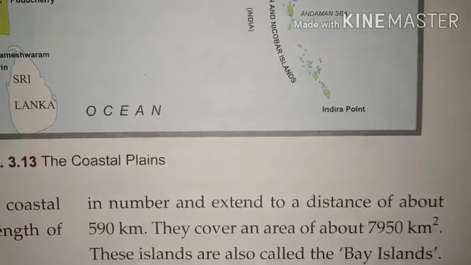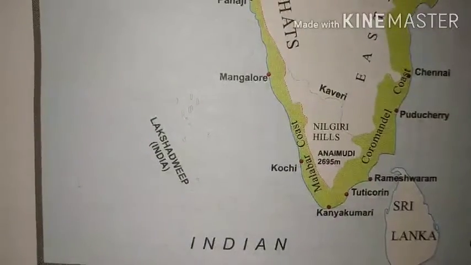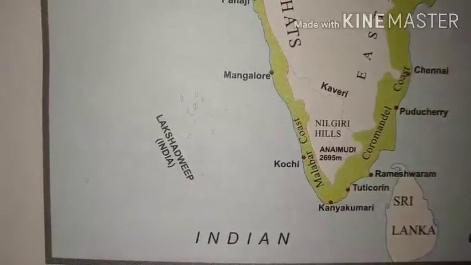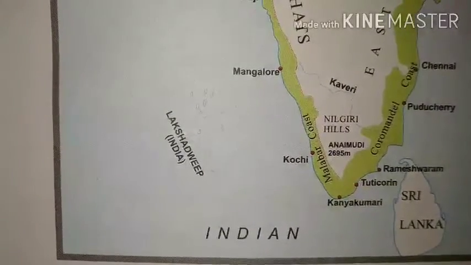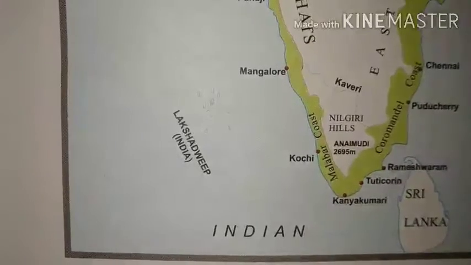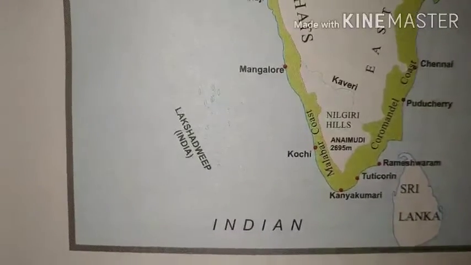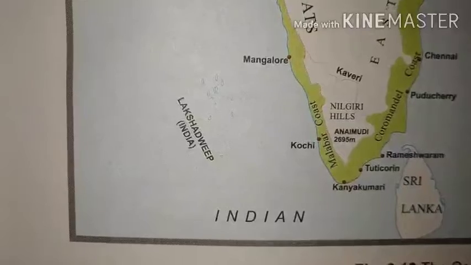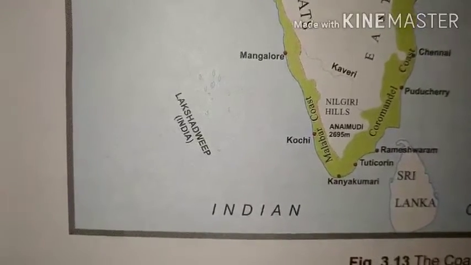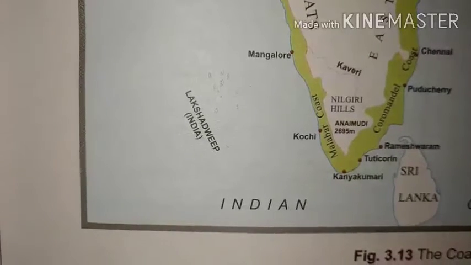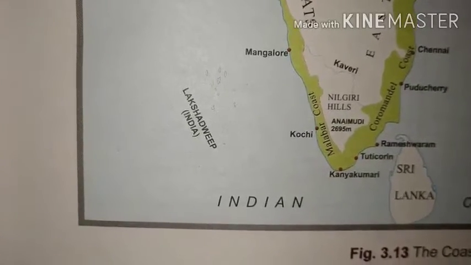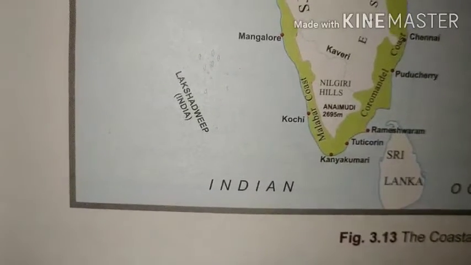Now let us talk about the Lakshadweep Islands. Lakshadweep literally means 1 lakh islands. That is why it is named like that, but mostly 25 islands are there. They are formed by coral deposits, so they are mostly coral islands. Therefore, they are also called coral islands. These are scattered over an area of 109 square kilometers, and these are flat islands with an elevation of not more than 5 meters above mean sea level.